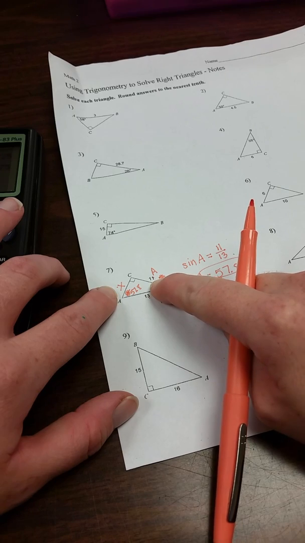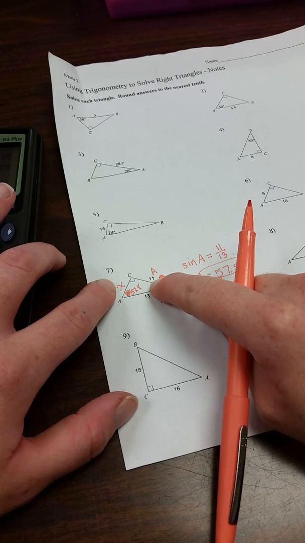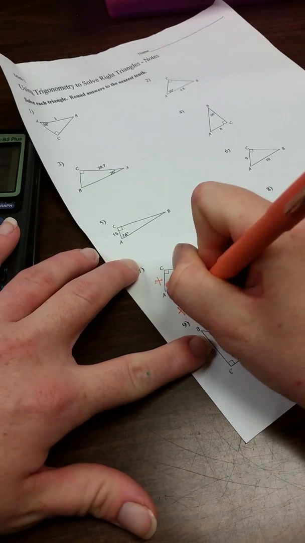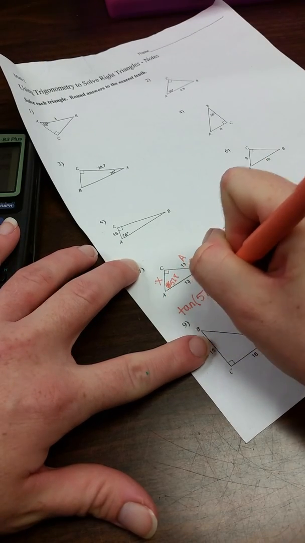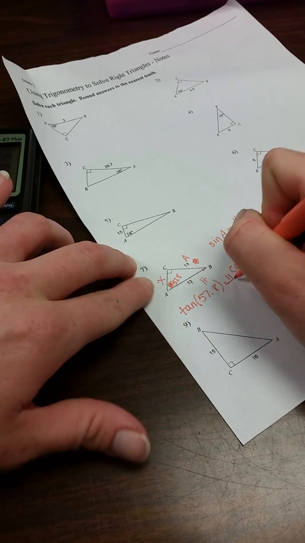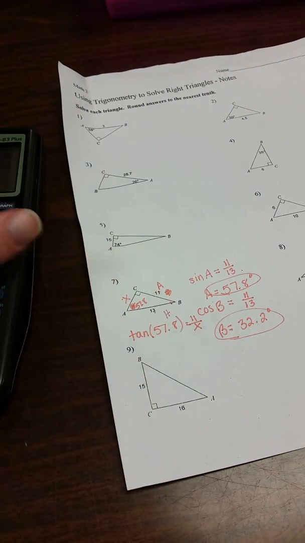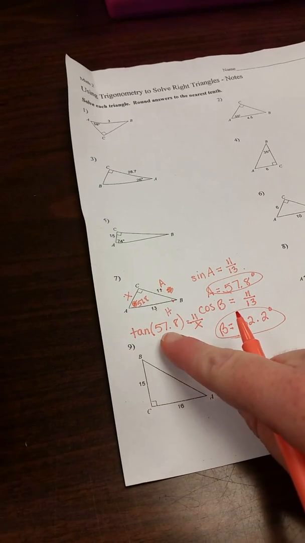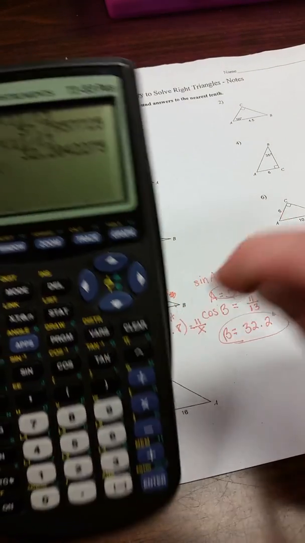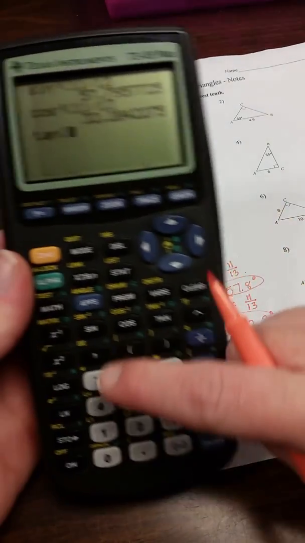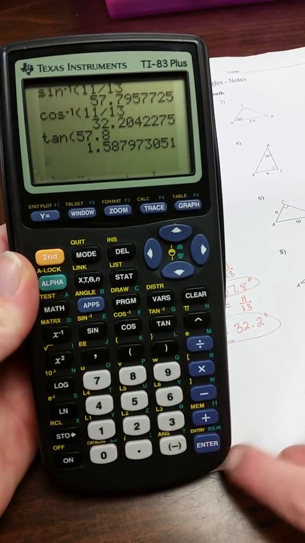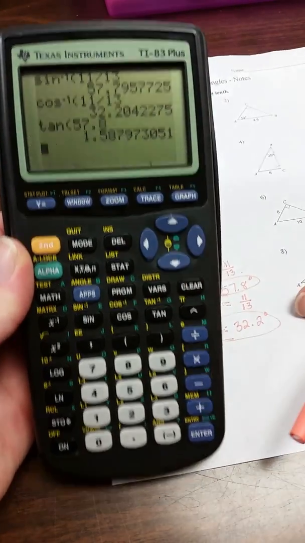So I'm going to pick the 11. The 11 is opposite, and the X is adjacent. So opposite and adjacent means I'm doing tangent. So I'm going to do tangent of 57.8 equals opposite 11 over adjacent X. So this time, since I have the angle, I'm going to hit the regular tangent button. So I'm going to hit my tangent of 57.8. And I'm going to round this to 4 decimal places.